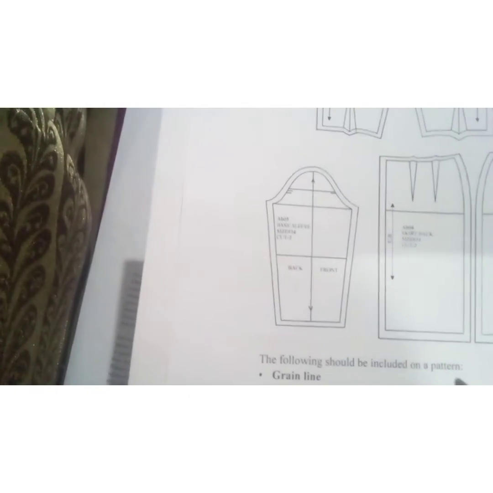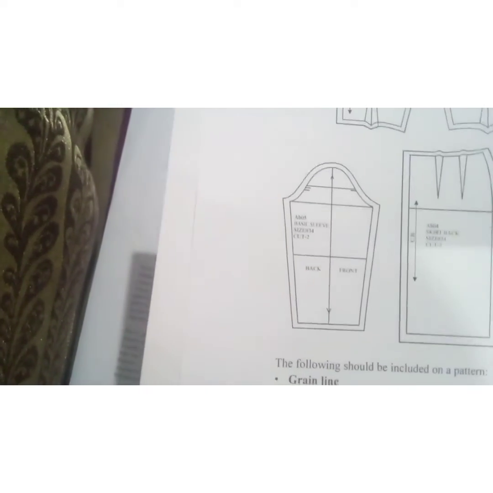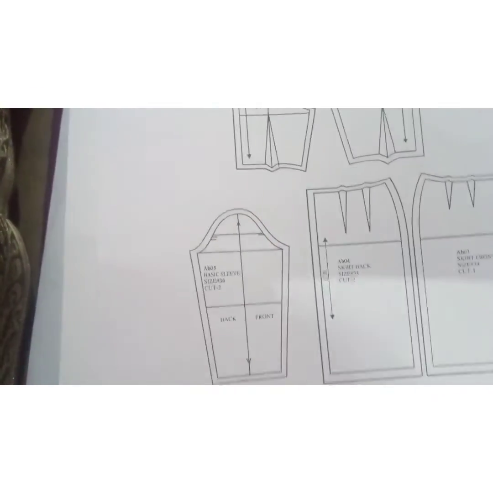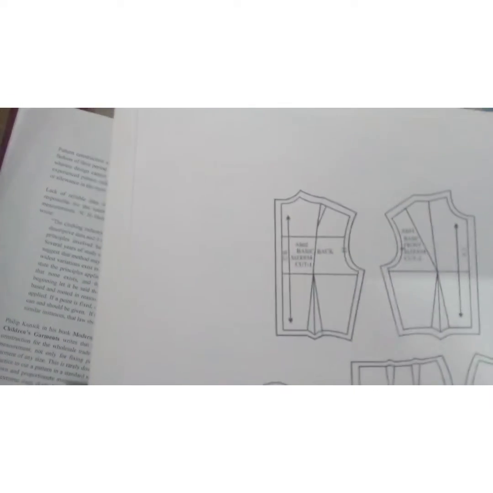So the next one: the following should be included on the pattern. The grain line. What is the grain line? I mentioned, the middle part of this is called the grain line. Okay, my dear students, I'm just explaining in a very casual way so that you can easily understand. This is, as I mentioned, the bodice block, page number 36.